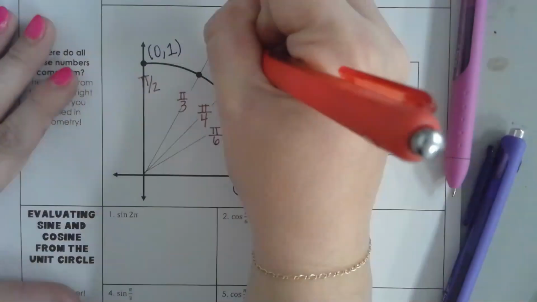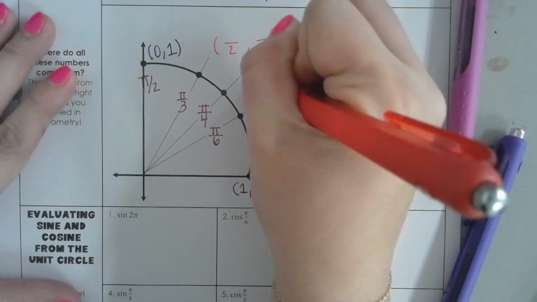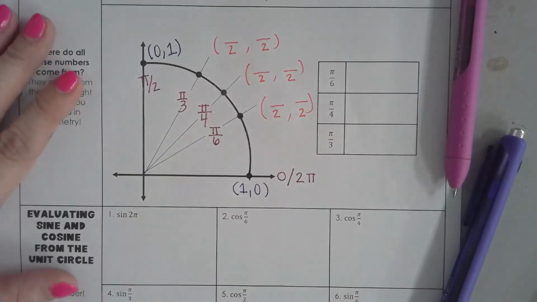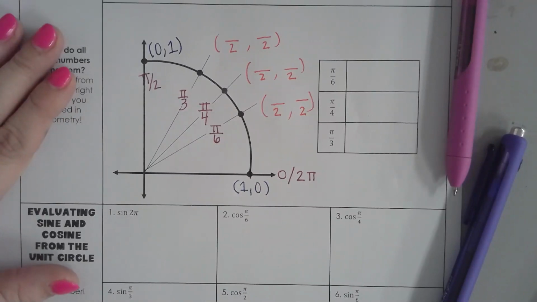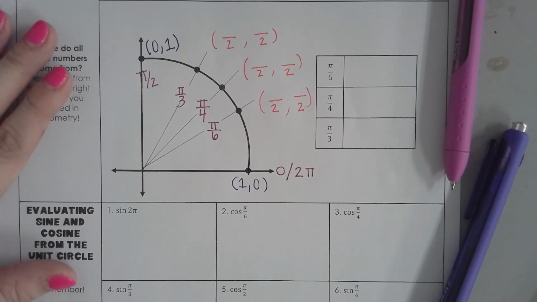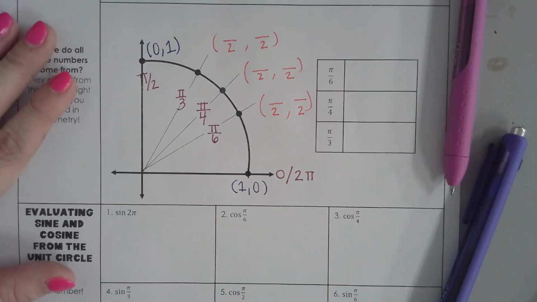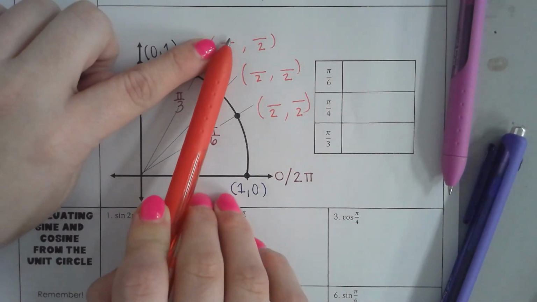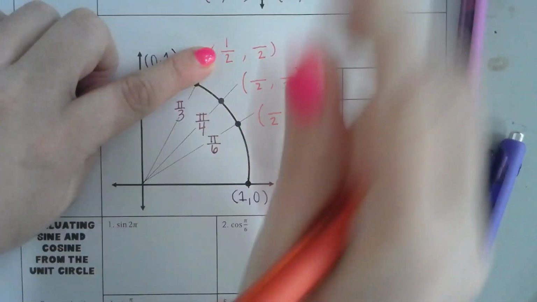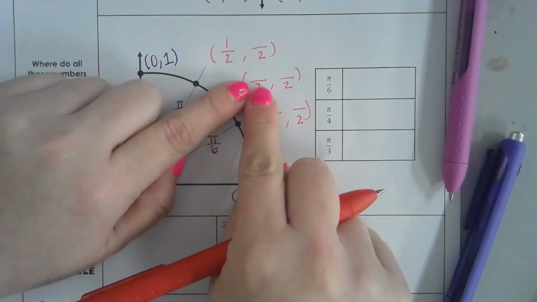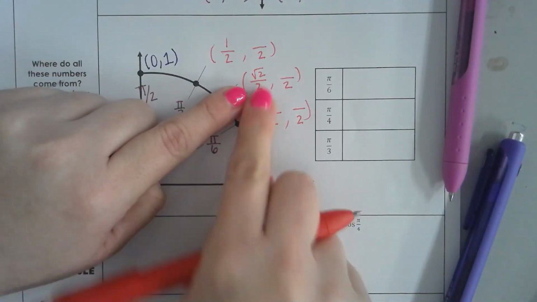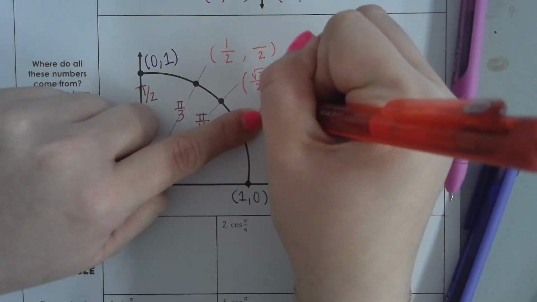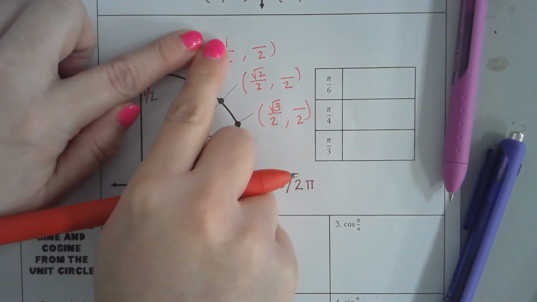The denominator of 2. Is that nice? Now, the top of this one is a 1. Square root of 2. And the top of this one is a square root of 3. So it really goes like 1, 2, 3.